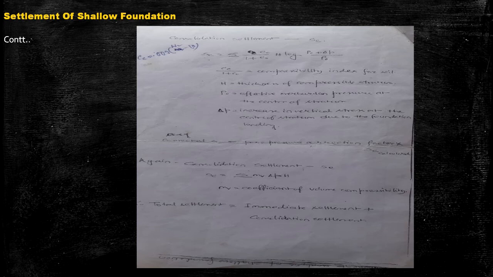Then we have to calculate the corrected SC, and the formula of corrected SC is pore pressure correction factor into SC calculated. First of all, we have to calculate SC normal, then we calculate SC corrected. Again, the consolidation settlement SC formula is summation of mv del P H. mv means coefficient of volume compressibility. Then finally we have to calculate the total settlement. The formula of total settlement is immediate settlement plus consolidation settlement.